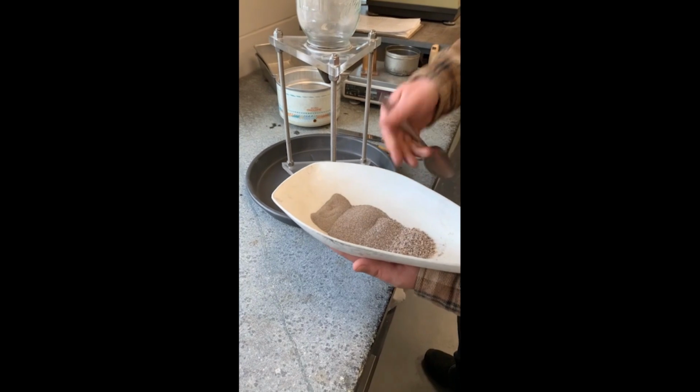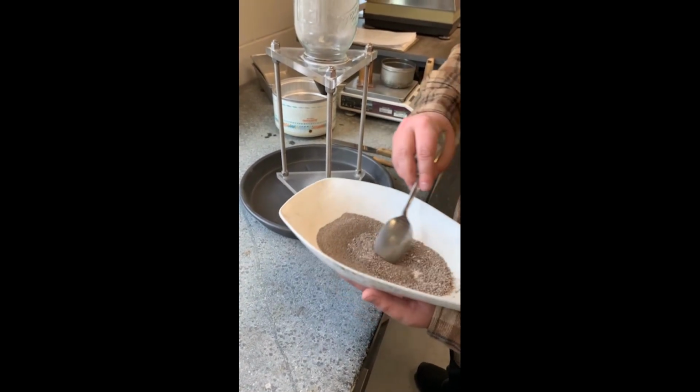After the FAA is collected into a single pan, it is then mixed up.